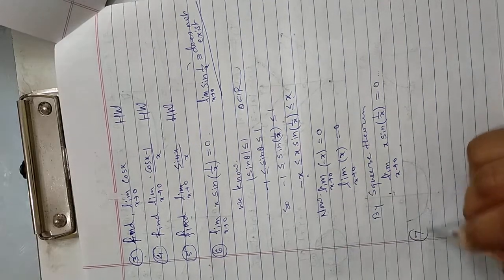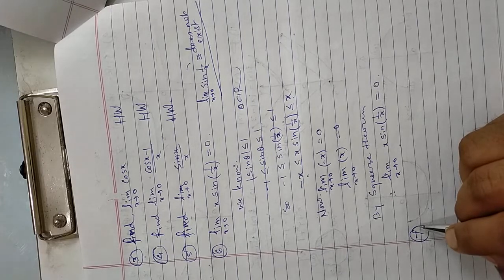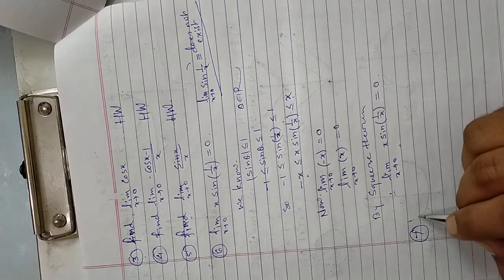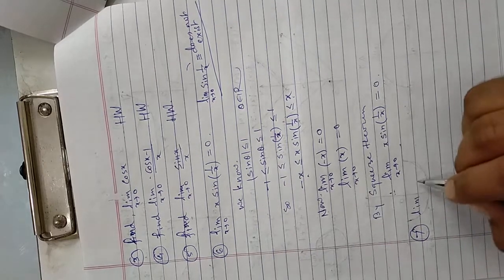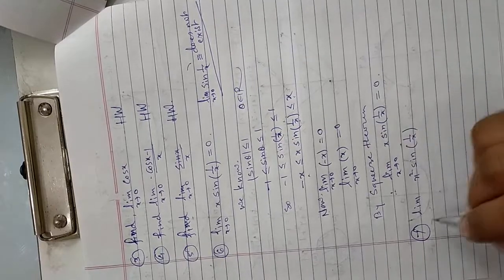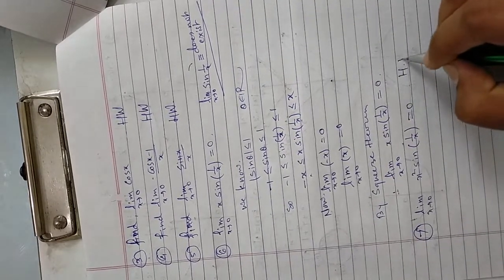Then the next homework, the limit of x square into sine(1 by x) is also 0. So take it as a homework.